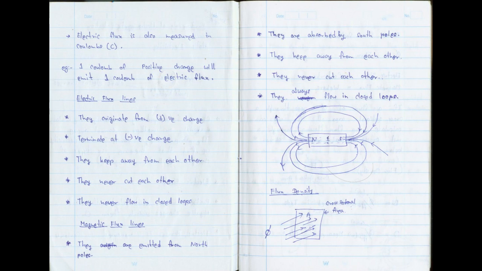But here there is no special name. We use coulombs here divided by meter square. So C divided by meter square. There is no special name like Tesla for that. So it is just C over M square. That's slightly different in magnetism. One name. In electricity there is no name like that for coulombs per meter square.